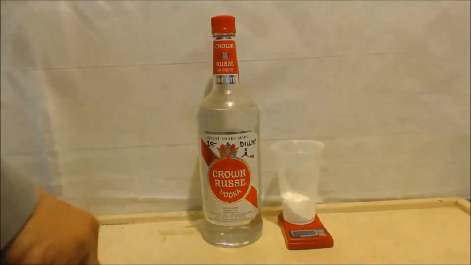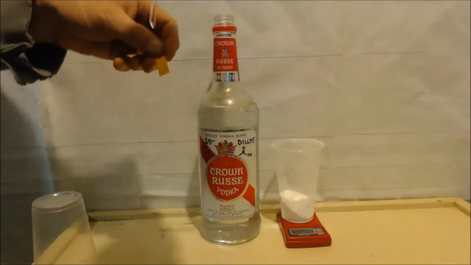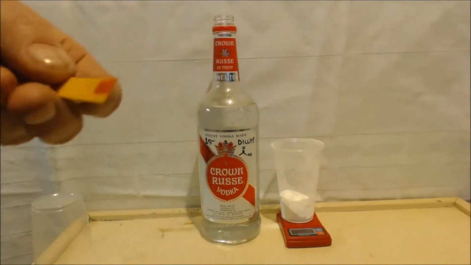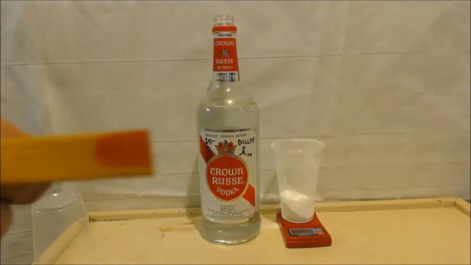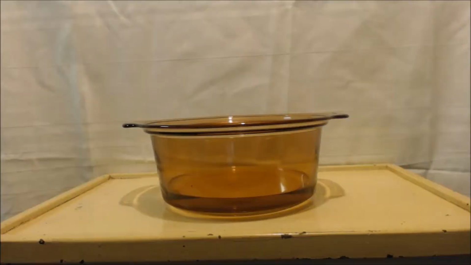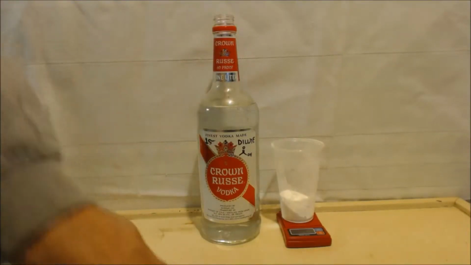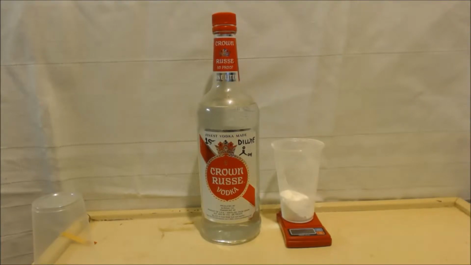Okay, I want to just do a little pH test. So you can see it's acidic. The pH was a 2. There's barely anything in there. I mean, that's like a 3%. I mean, you can get vinegar for, I think it's 5%, I'm not sure, at the grocery store.